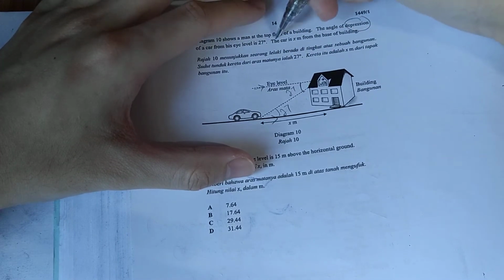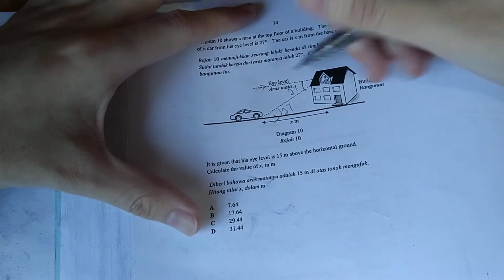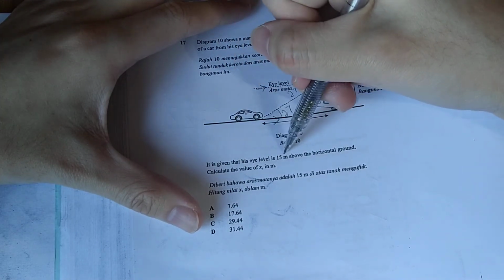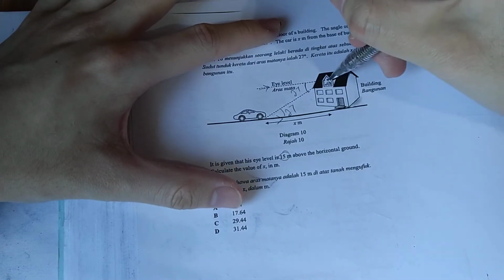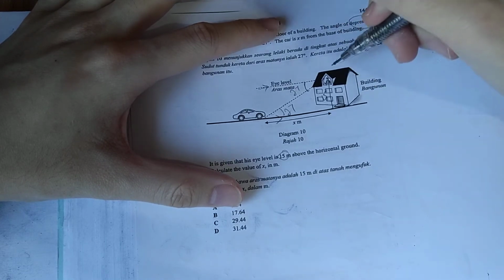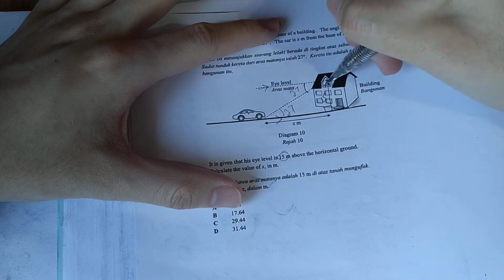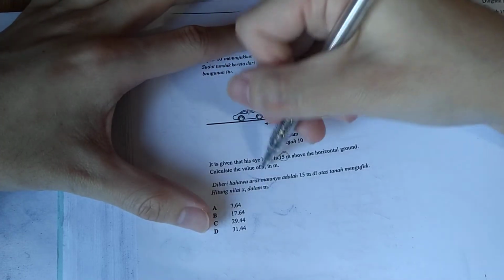And then what? The car is X meter from the base of the building. They already labelled that nicely for you. It is given that the eye level is 15 meter. Oh, this one they didn't label, so I label. So here is 15. Okay, I can see a right angle already. This is 90 degree. And this is the angle, this is the opposite, and X is the adjacent. So calculate the value of X.